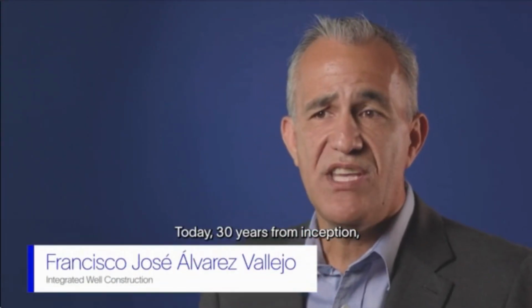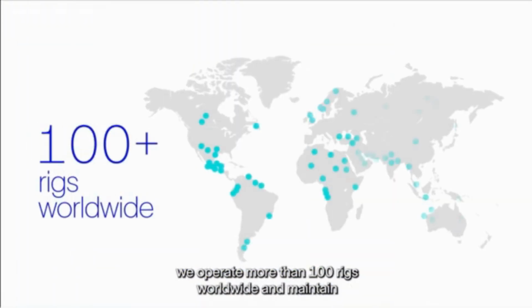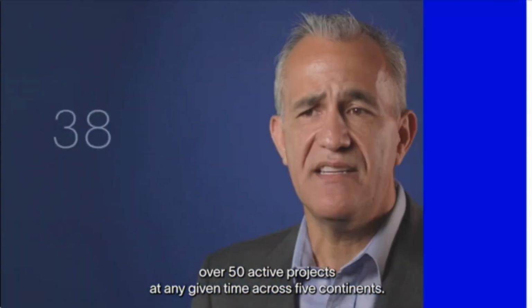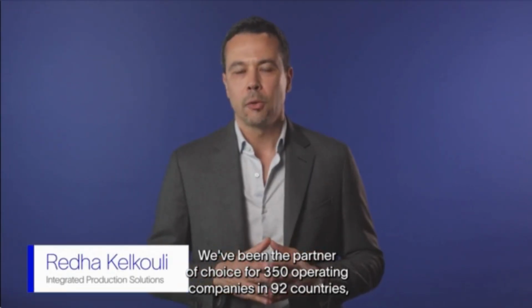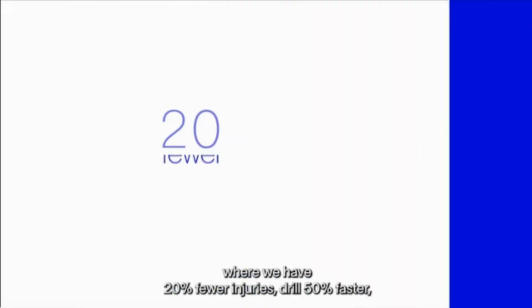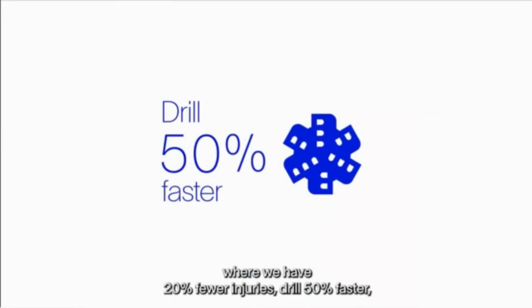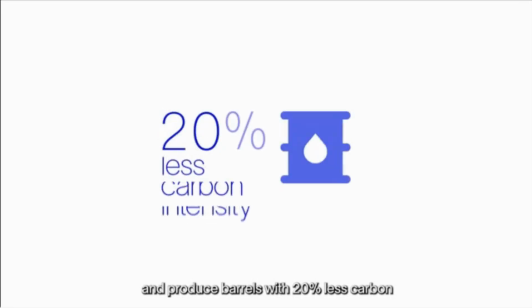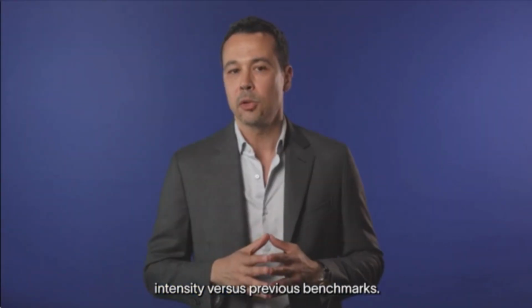Today, 30 years from inception, we operate more than 100 rigs worldwide and maintain over 50 active projects at any given time across 5 continents. We've been the partner of choice for 350 operating companies in 92 countries, where we have 20% fewer injuries, drill 50% faster, and produce barrels with 20% less carbon intensity versus previous benchmarks.